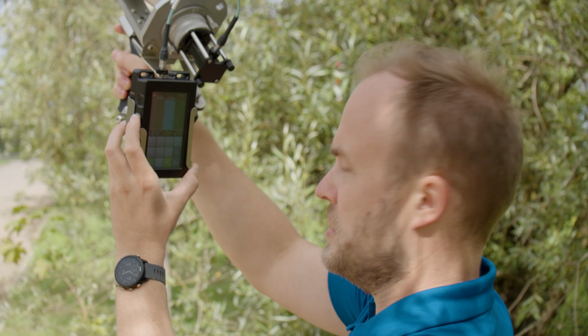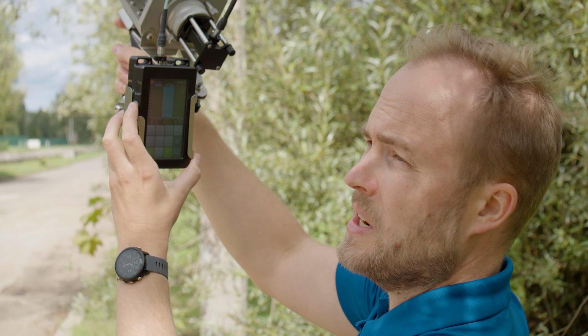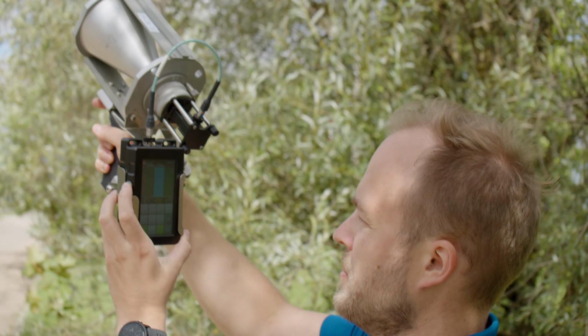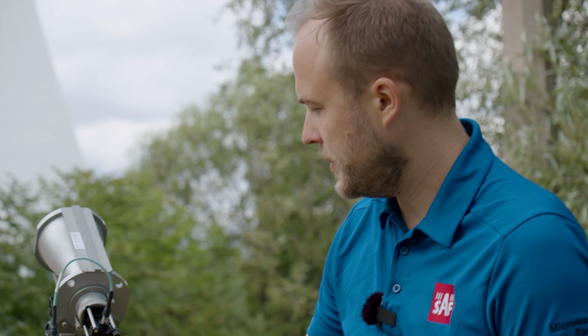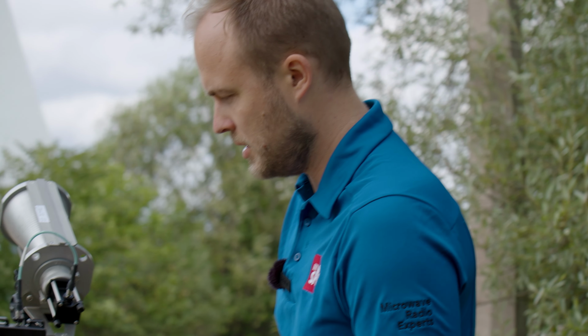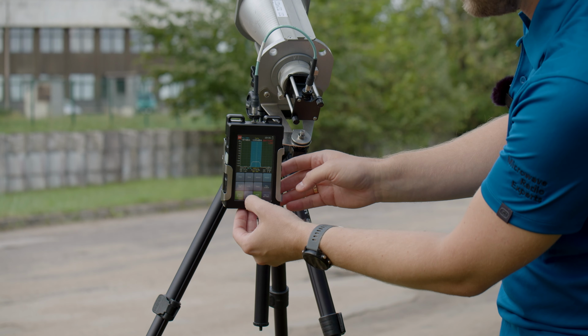But if I would like to do some longer measurements, or I don't want to hold the whole setup in my hands for too long, this is when I would use the tripod. And since we've done the measurements on the signals of our interest, we also want to save the data so we can later review it on the PC and do the reporting for our database.